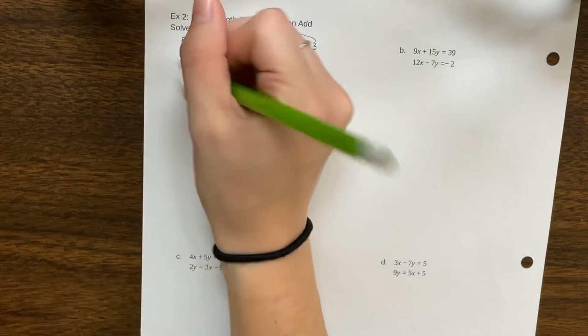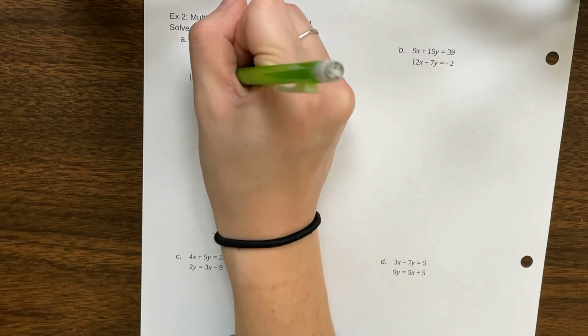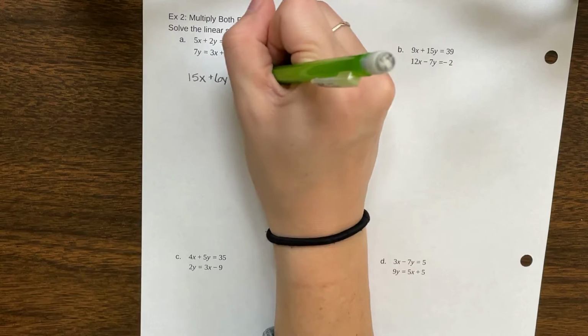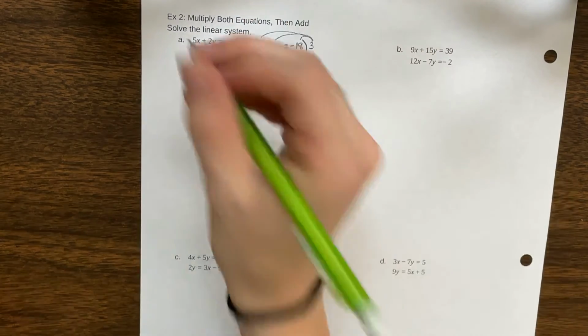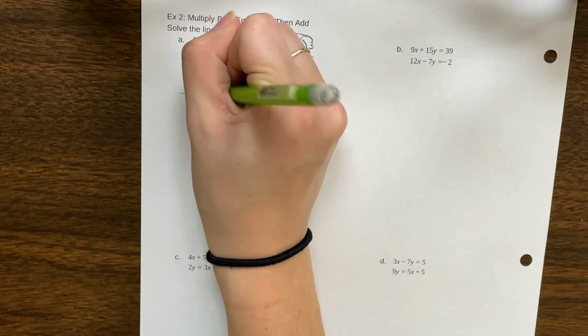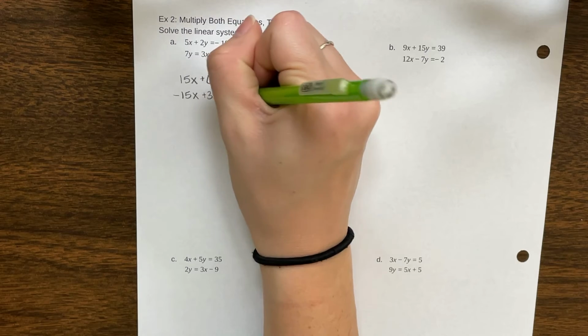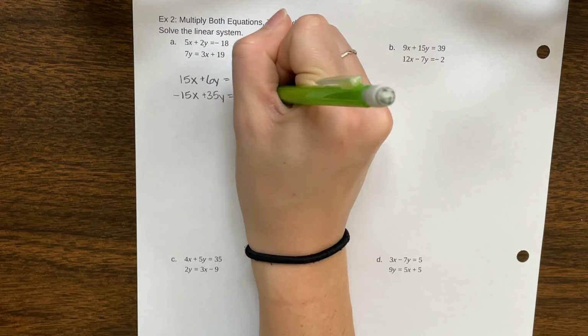5x times 3 is going to be 15x. 3 times 2y is going to give me 6y. And then negative 18 times 3 is going to be a negative 54. Okay, negative 3x times 5 is negative 15x. I'm going to have 35y. And then I'm going to have 19 times 5, which is going to be 95.